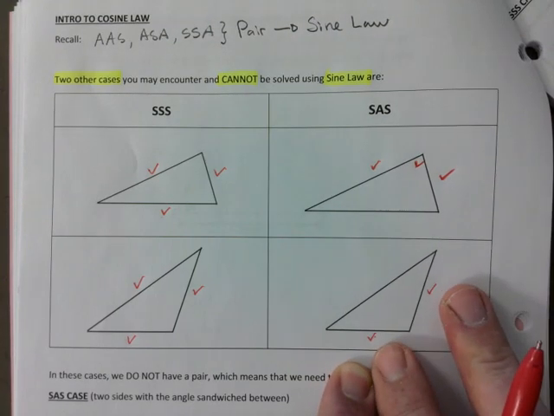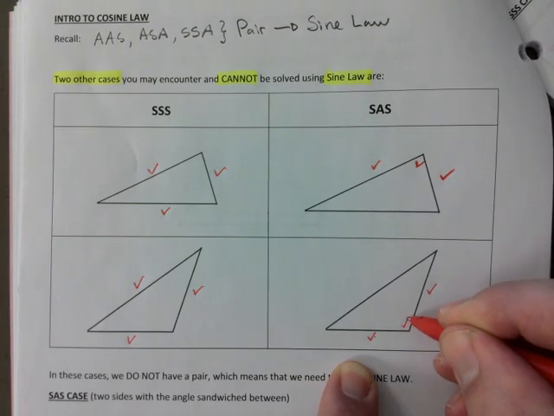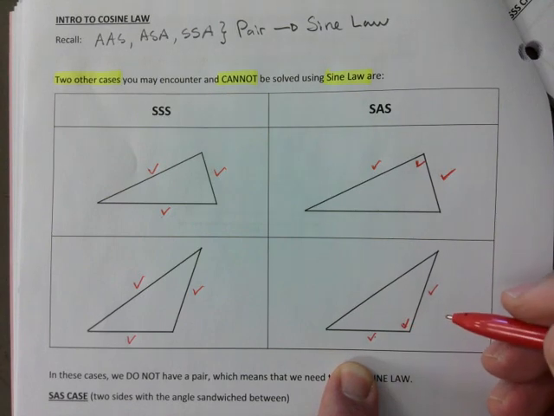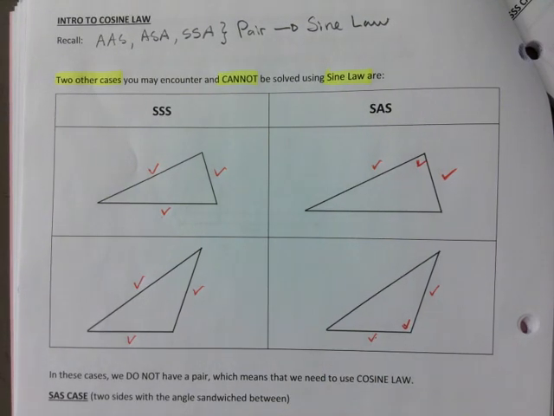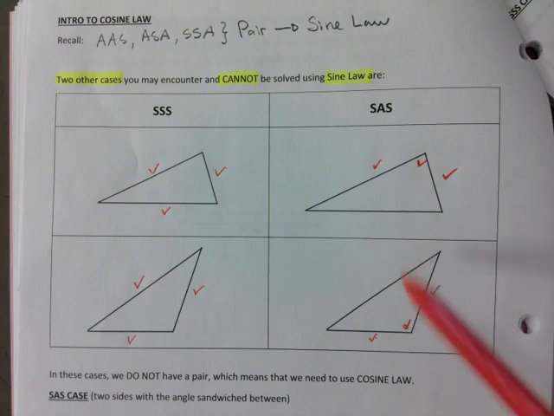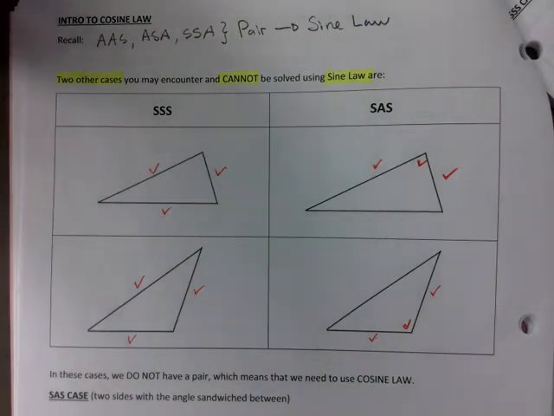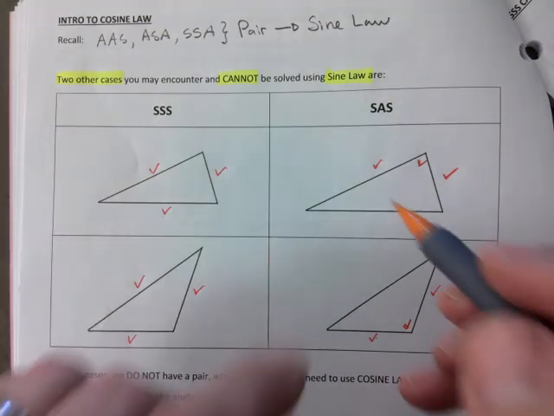Let's say these two are given to you and you know the angle that is in between them. It's like a sandwich. Think about it that way. Then it's going to be cosine law too. And just remember, can you get a pair in either one of these cases? And the answer is no. You don't have an angle across any of the sides. Therefore, it's cosine law. So no matter which way you look at it, that's what it's going to be.